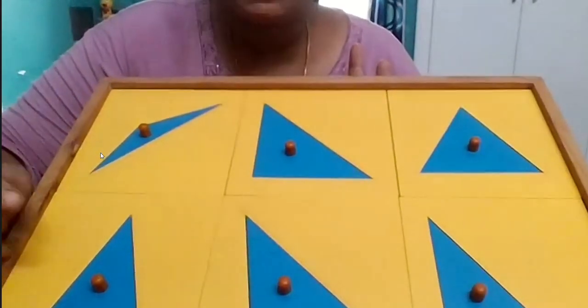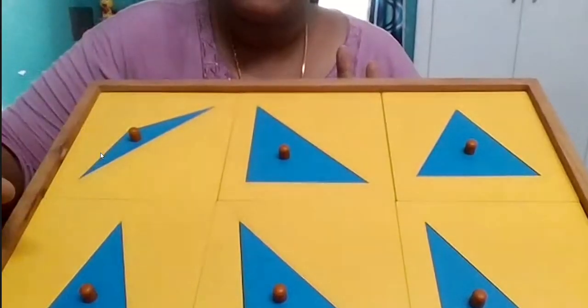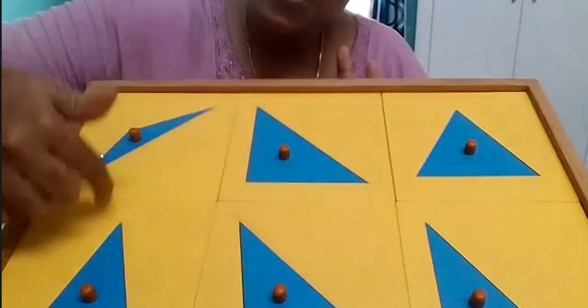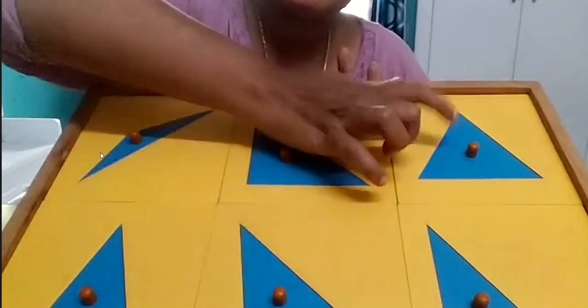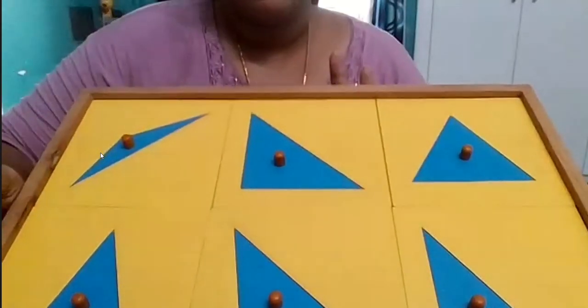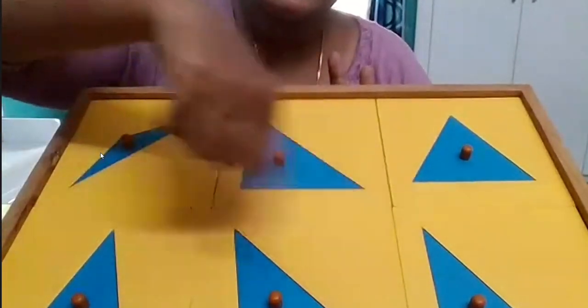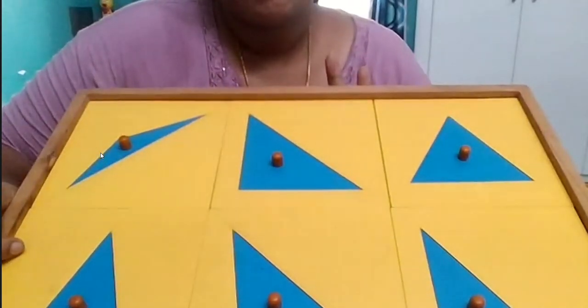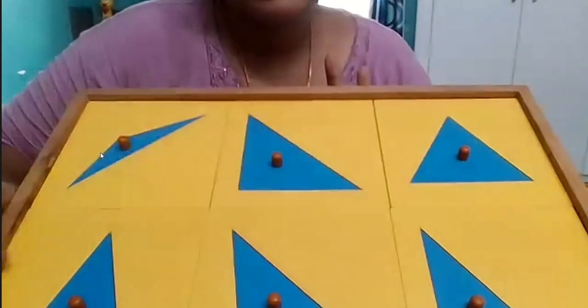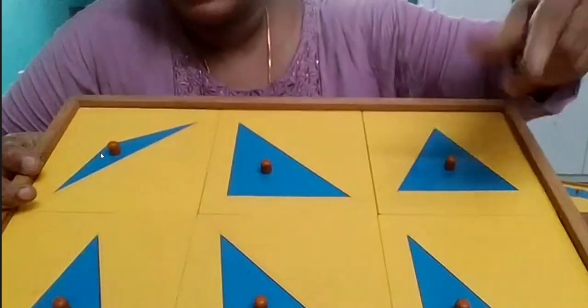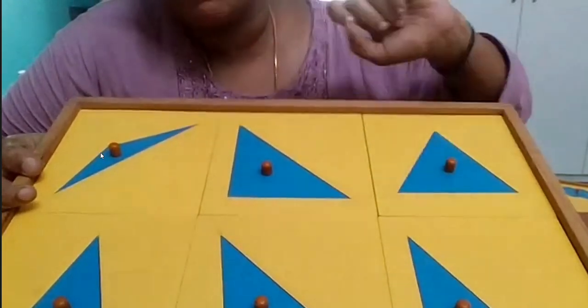There is a process to do that. Don't do it randomly. That will confuse the child. So like that, you try to flip all the triangles except the equilateral triangles. How many flips will all these other triangles take? 3 flips, right? When you have the 7th triangle also, you try that. So totally 3 flips it will take.